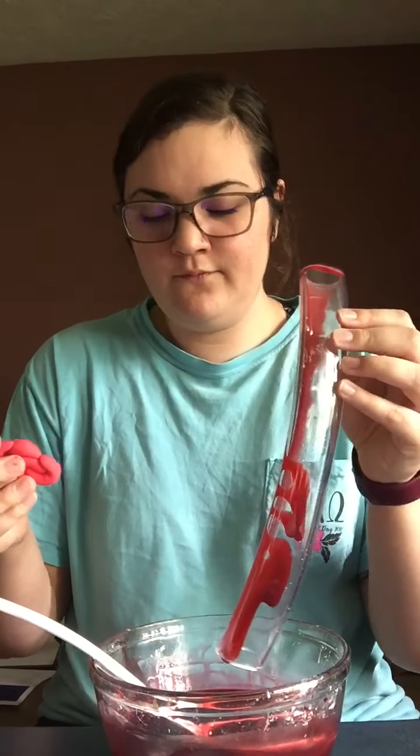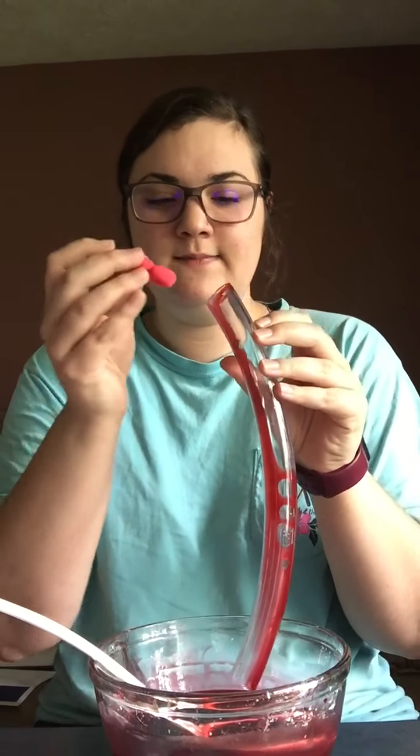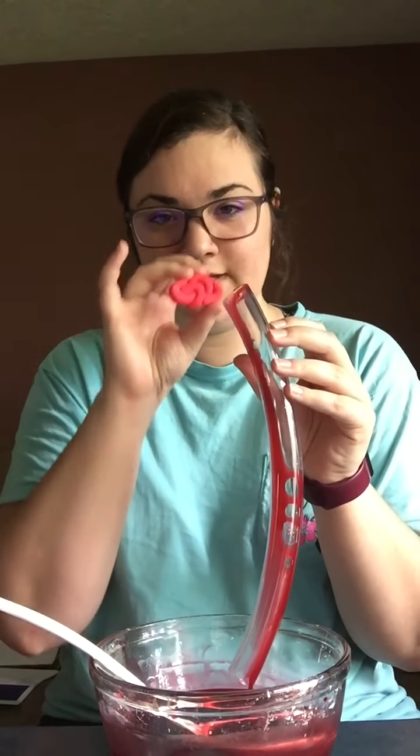So let's say that we had normal blood cells go through, and then we're going to add some. This is what would happen with someone with sickle cell anemia.